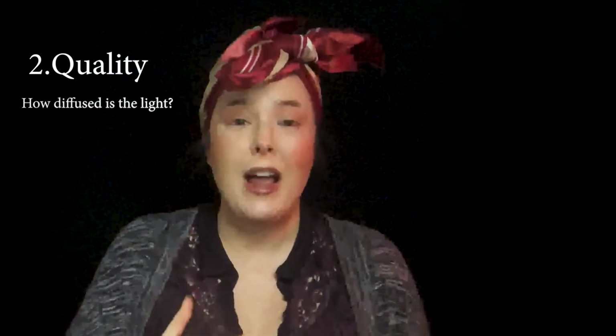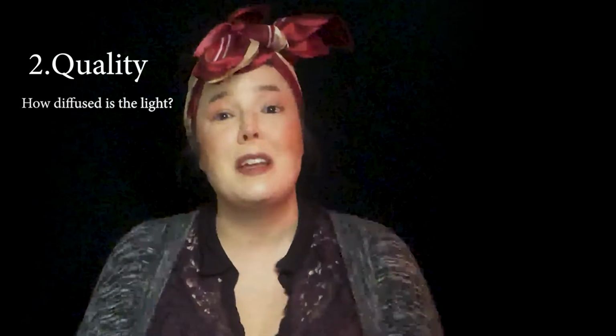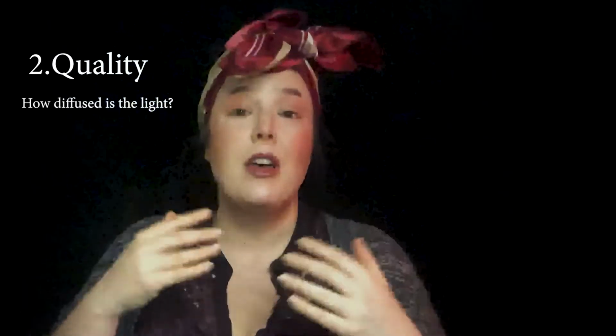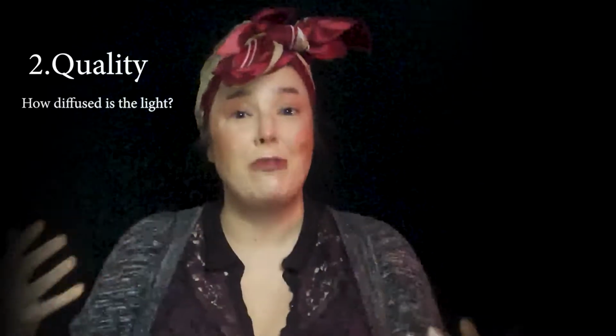To get soft light, we basically just need to diffuse that light. You can think about clouds in the sky on an overcast day. Everything looks a lot softer. The light tends to wrap around the face and can be much more flattering.